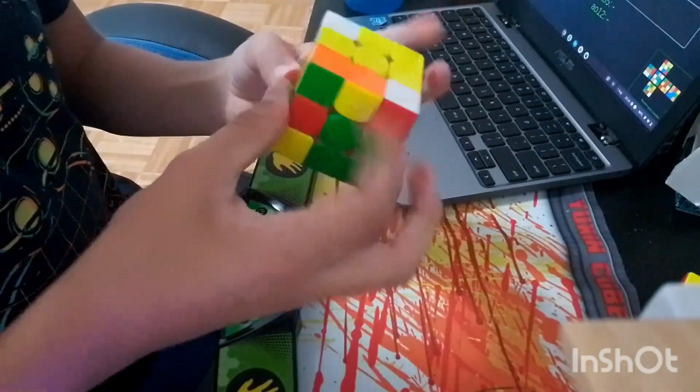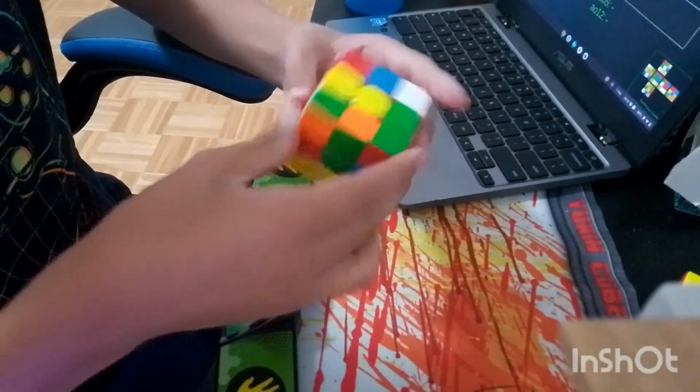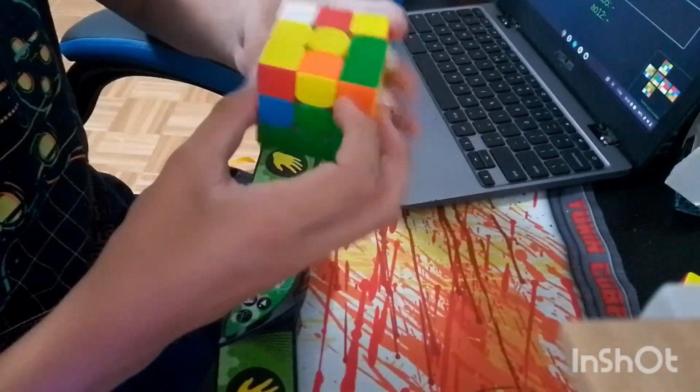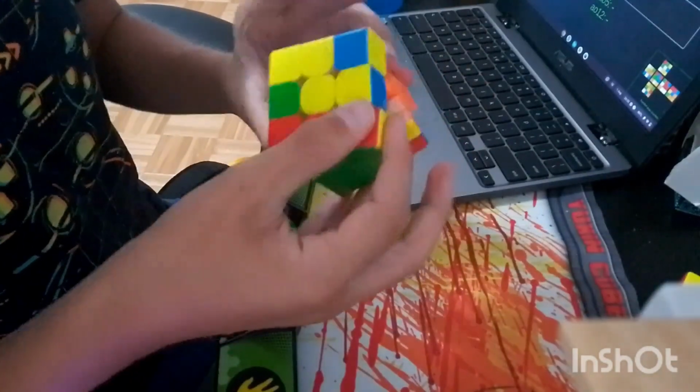So yeah, that's how you can predict the AUF for every PLL out of the 21 possible cases. Quick tip though, before you go, make sure to not pause for like 2 seconds completely to recognize the AUF. Just recognize the alg, and while executing, think about what color the recognition piece was and use that to recognize the AUF while just doing the algorithm. It saves some time.